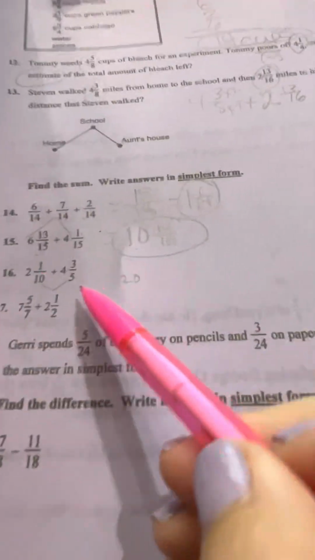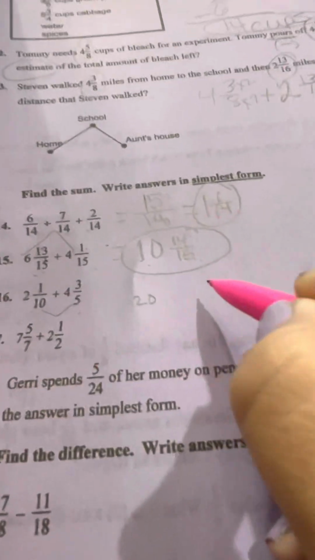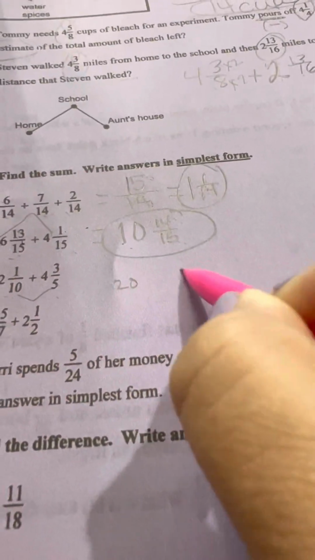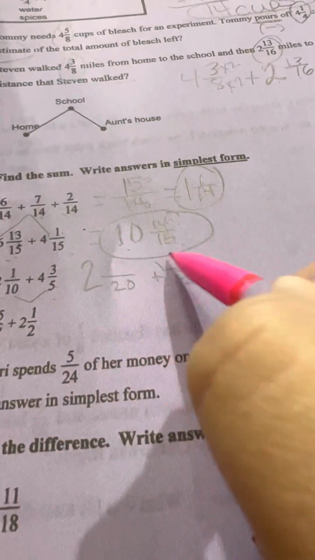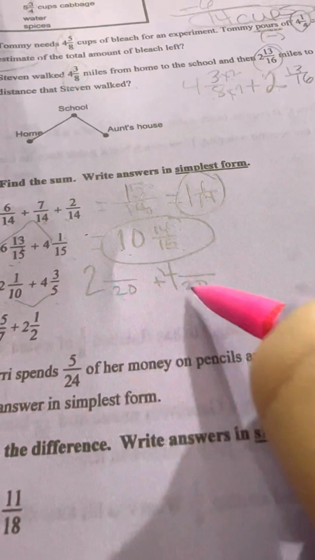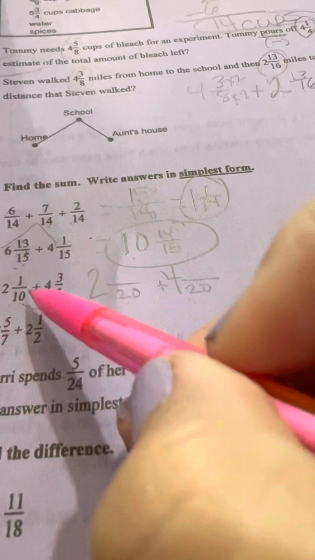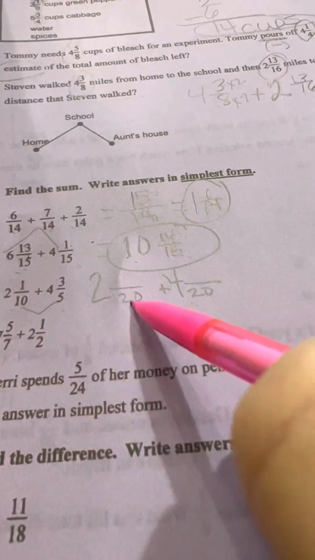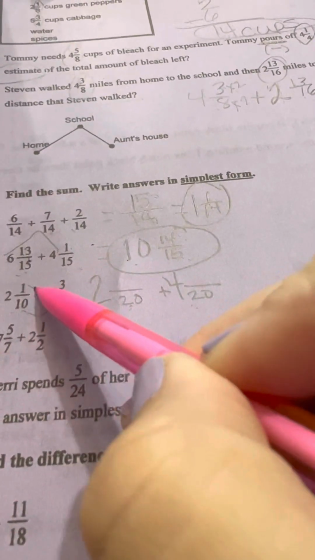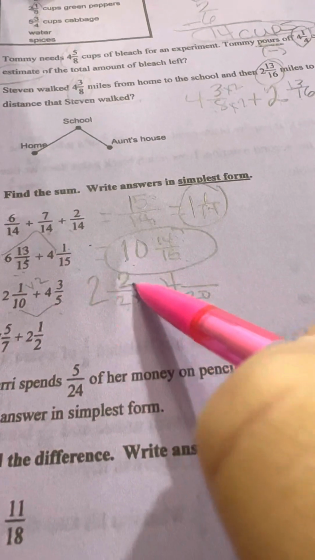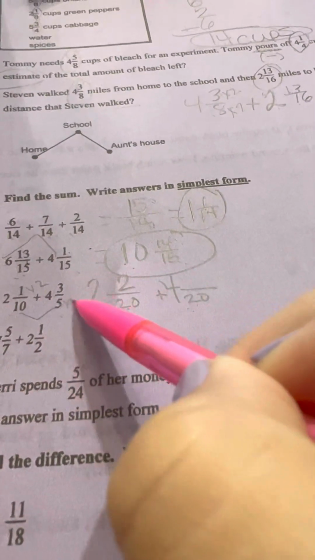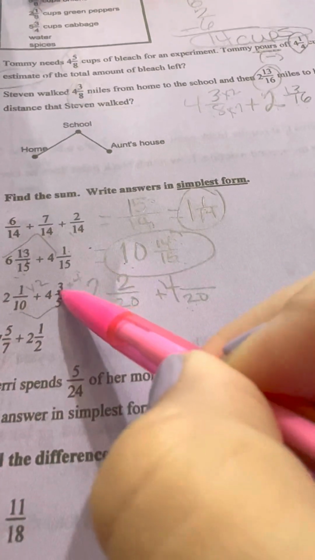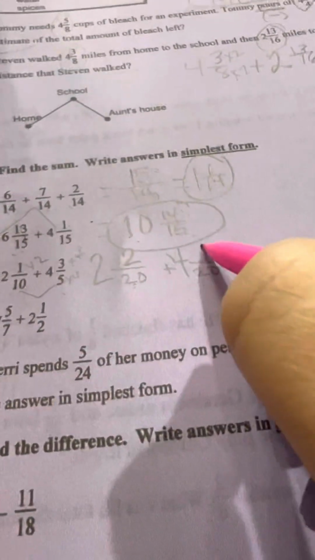All right, so we were on number 16 looking for our least common denominator to be 20. So we could bring over our 2 and our 4 because those are our whole numbers, and we change both denominators to 20. And I asked myself, 10 times what gives me 20? That's 2. So 1 times 2 is 2. 5 times what gives me 20? That's 4. So also at the top, 3 times 4 gives me 12.